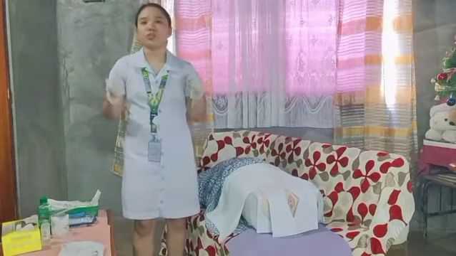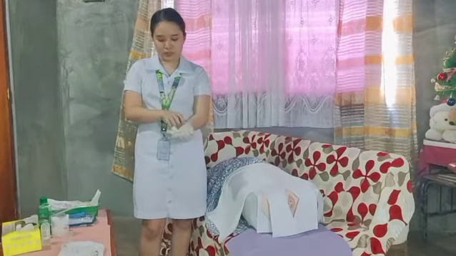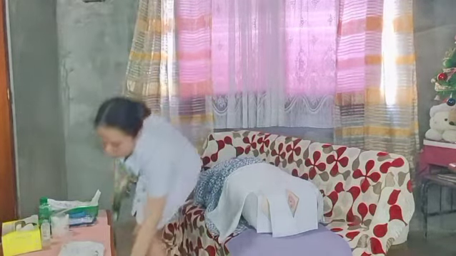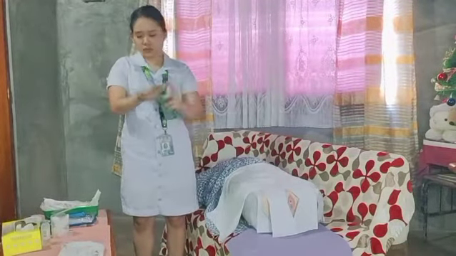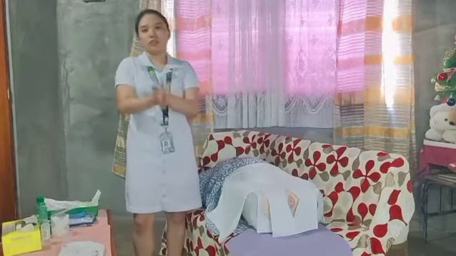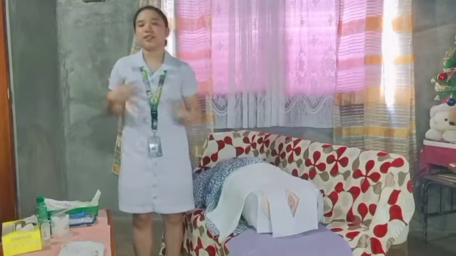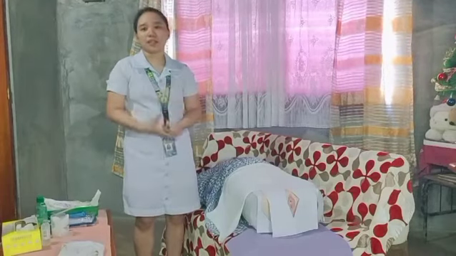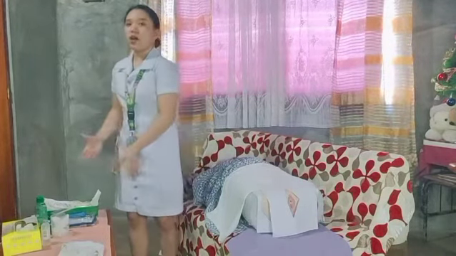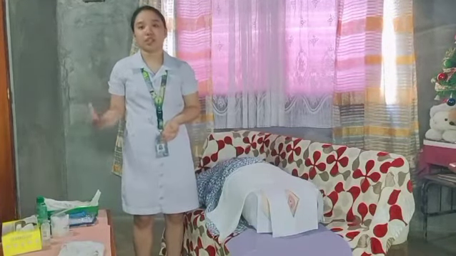Now we are going to remove the gloves and do hand hygiene and open the catheterization kit. Okay. The rationale: these steps ensure preparation and organization for the procedure, and it will also maximize time and effort. So as you can see, we have opened the catheterization kit, and we will now apply sterile gloves using sterile-to-sterile technique.